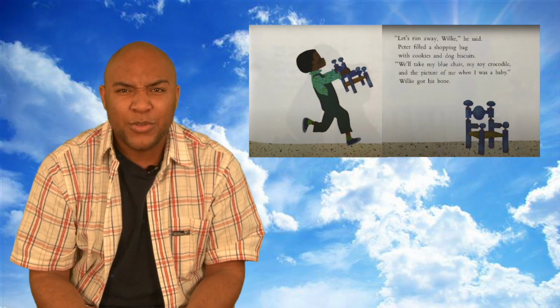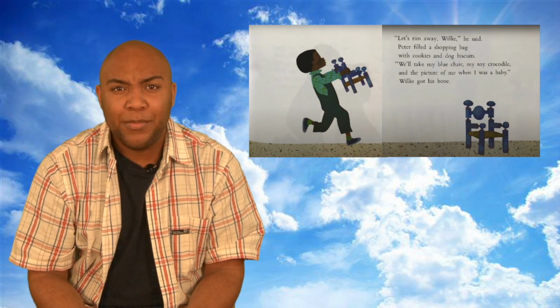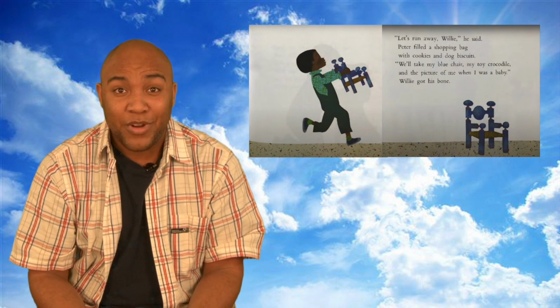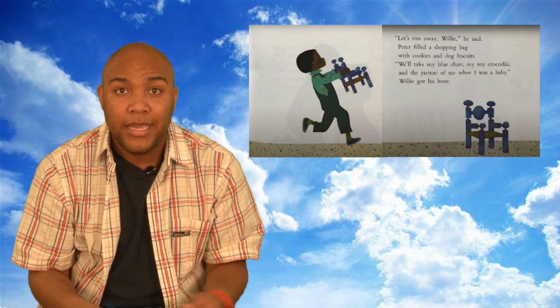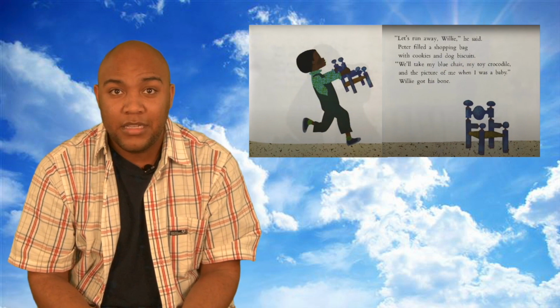So at this point in the story, we're kind of in the middle, and Peter feels as though he's gonna run away. We know he's gonna run away because he's packing all of his things. He even tells the dog to come on. He's gonna take the dog too.